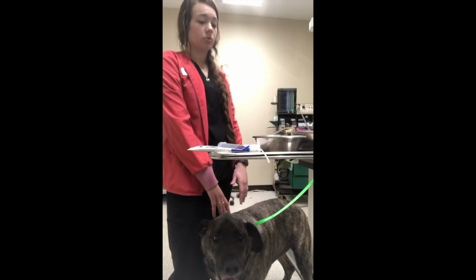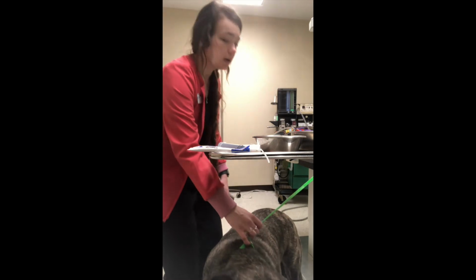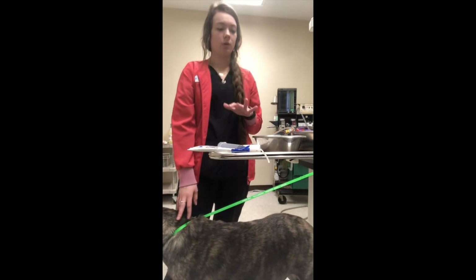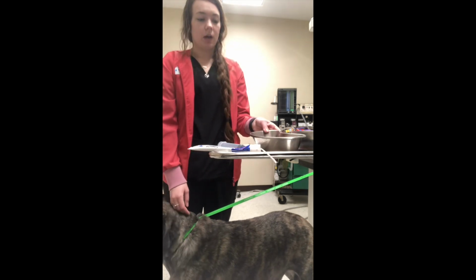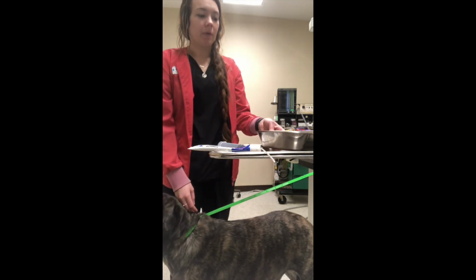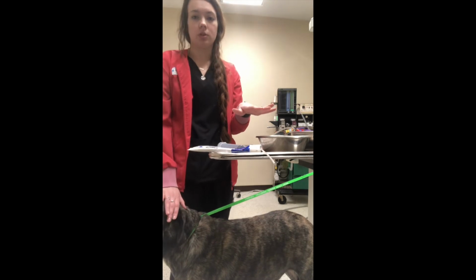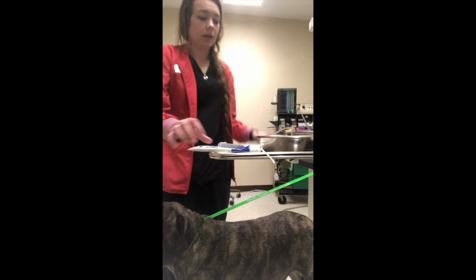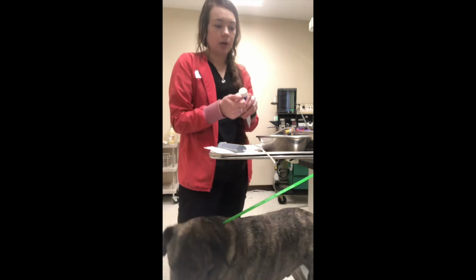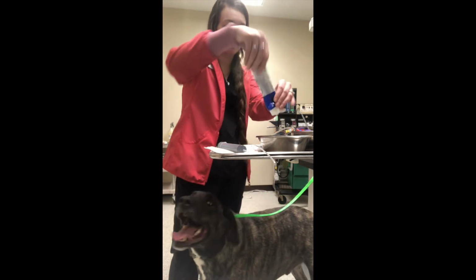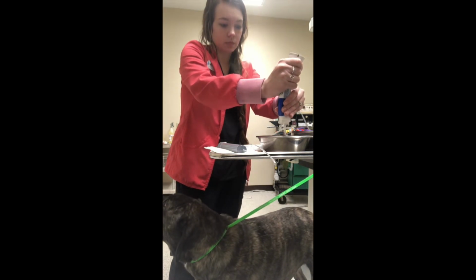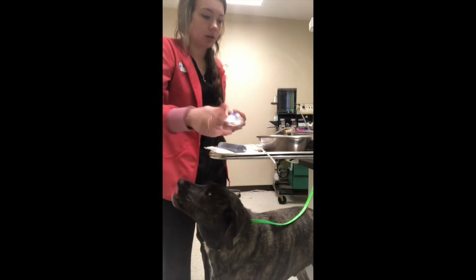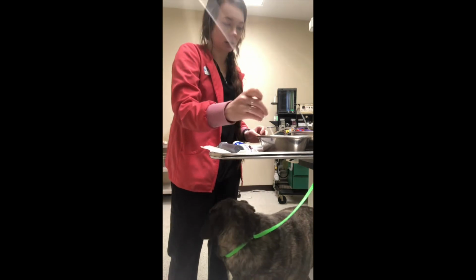Okay, so I'm going to demonstrate how I would be giving an enema. This is Sam. He doesn't actually need an enema, so we're just going to demonstrate how we would give him one if he needed one. So I have some warm water here. You want the solution to be warm, but no warmer than their body temperature. So I'm going to put some lubrication in with the water. And then I'm going to mix it up well.